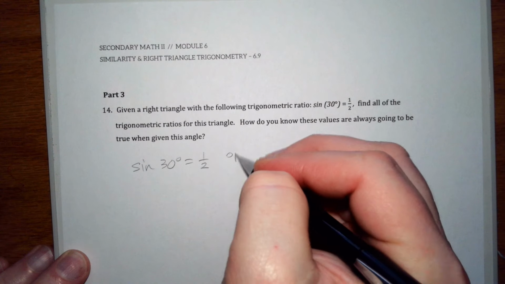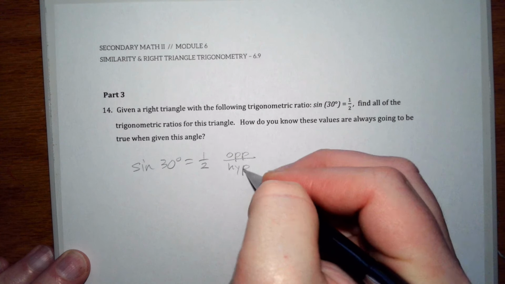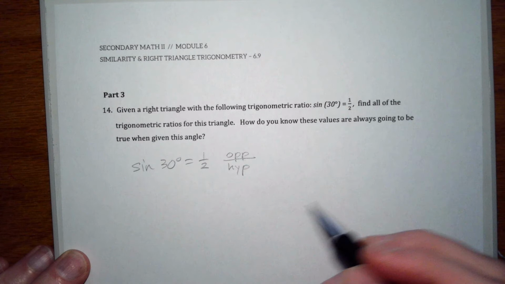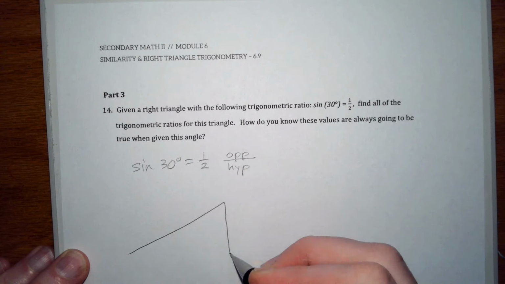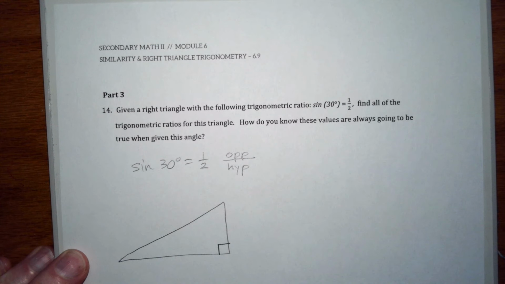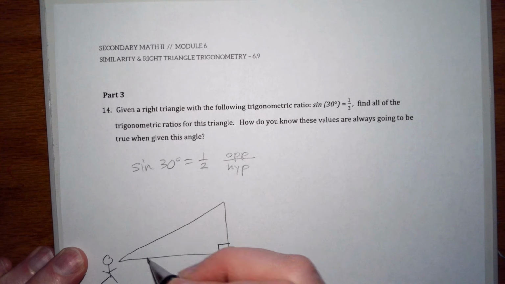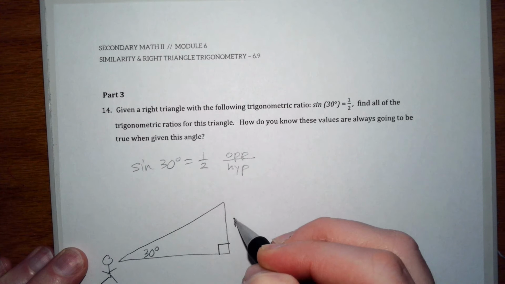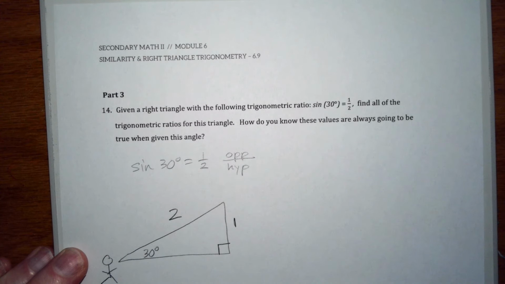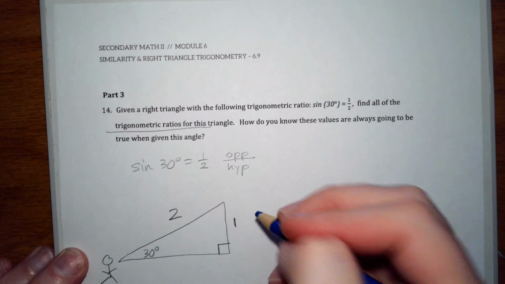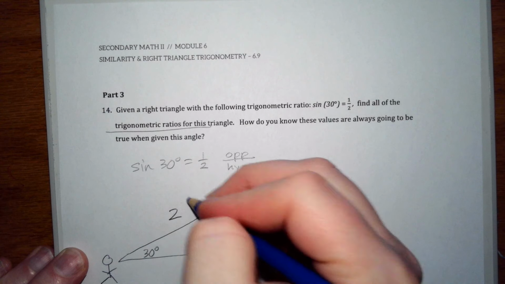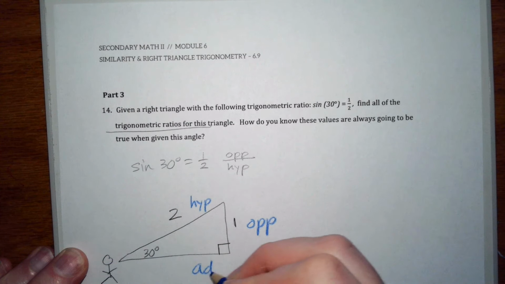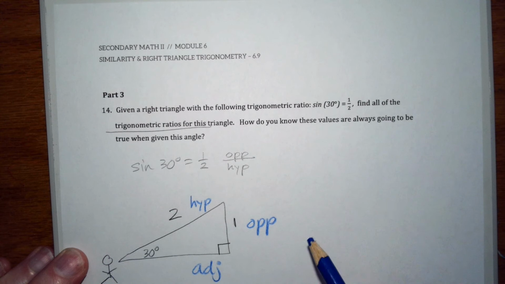is opposite over hypotenuse. So that's a really big clue to actually draw the diagram. I'm a very visual person, and that is very helpful to look at it. Okay, so if I make this my reference right here, I'm going to label 30 degrees. And since it's opposite over hypotenuse, I'm going to go 1 and then 2 over here. Now they want us to find the rest of the trig ratios. And if we label the sides on here, I know that, once again, this is opposite. Here's my hypotenuse. This is my adjacent. So I got to find this value here.